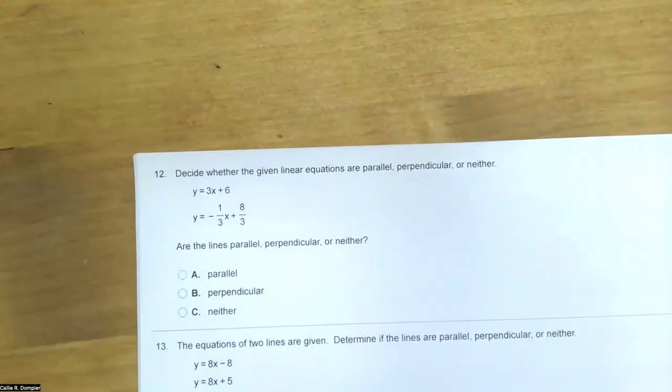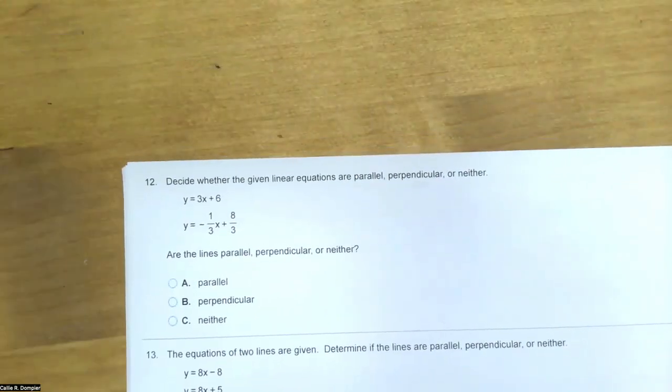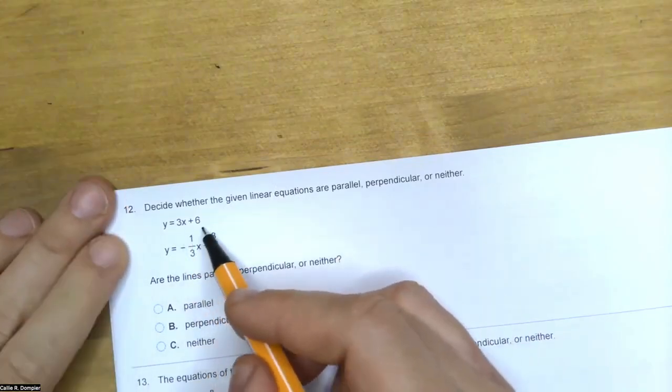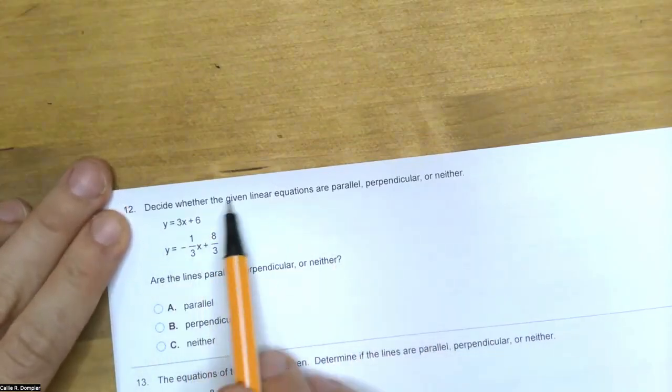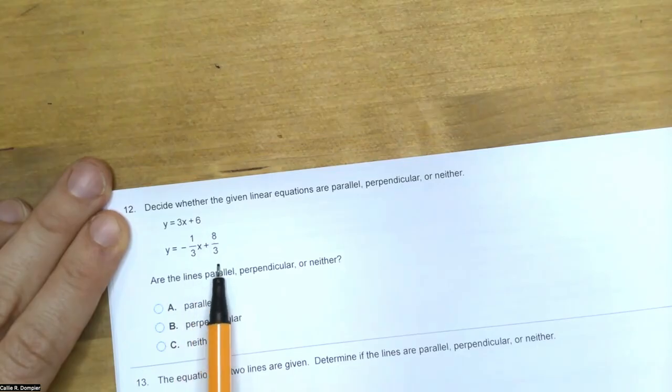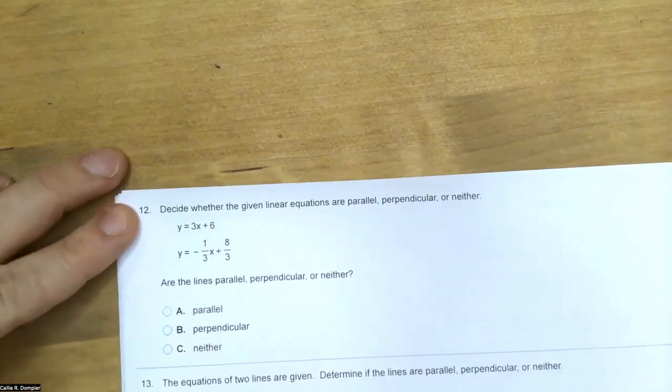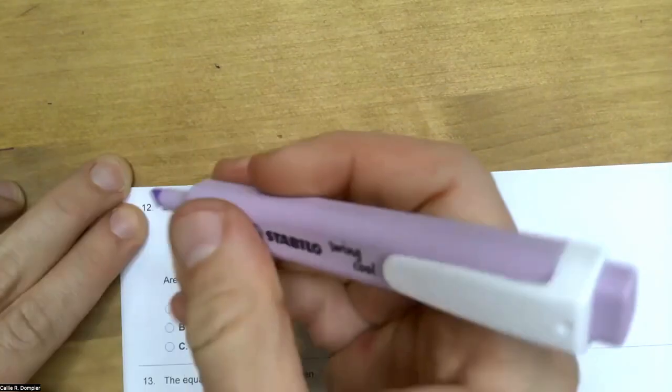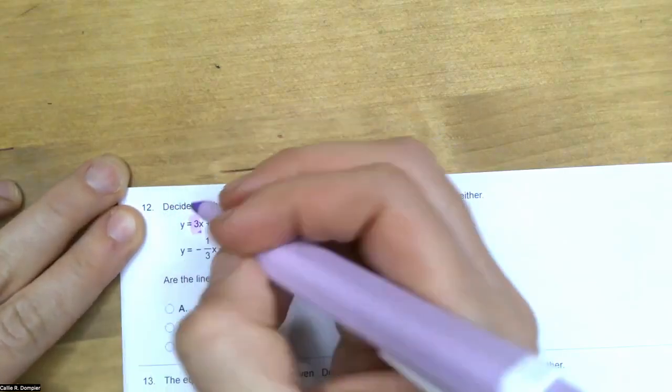Here's one more example. Oh, we have two more examples. Okay. Our equations are 3x plus 6 and negative 1/3 x plus 8/3. We just care about the slope. So take your first equation, take the slope.